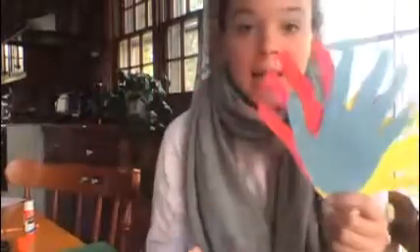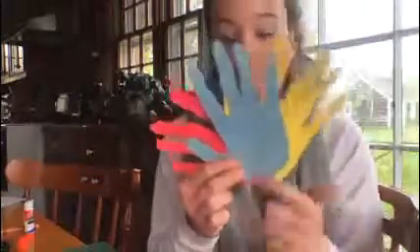All right, boys and girls, so you can do 5 hands in a flower and make it go all the way around. You could do 2, you can do 1, do as many as you want. But I want you to cut out all by yourself your hands, and color them, design them however you'd like.